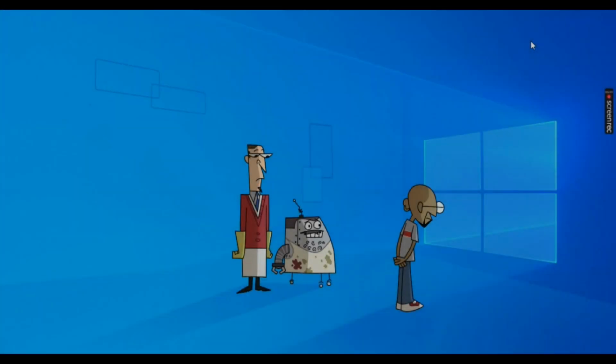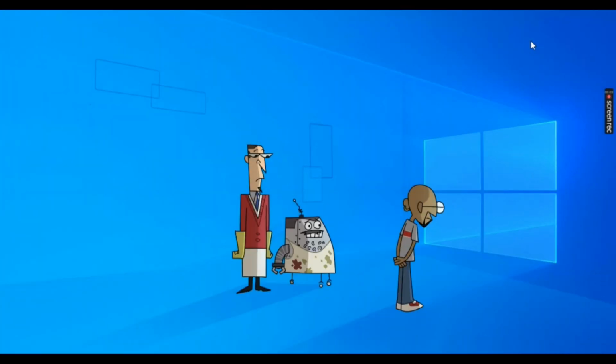Hey guys, wanna know how to remove your background from your image by using BeFunky? Well, in this video, I'm going to show you an easy step-by-step guide on how to do it. It's super simple, so let's get right into it.